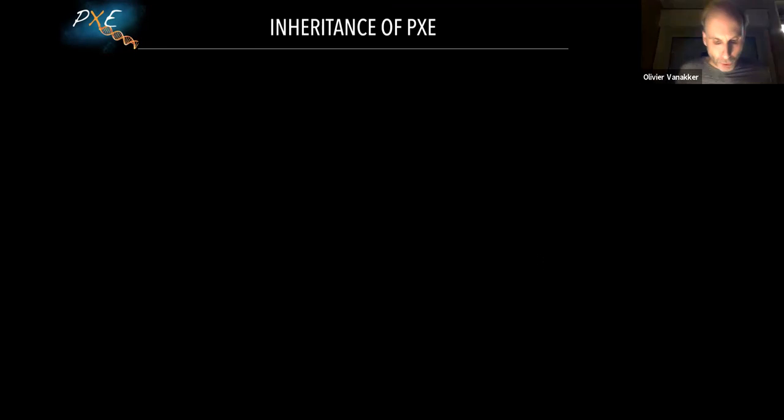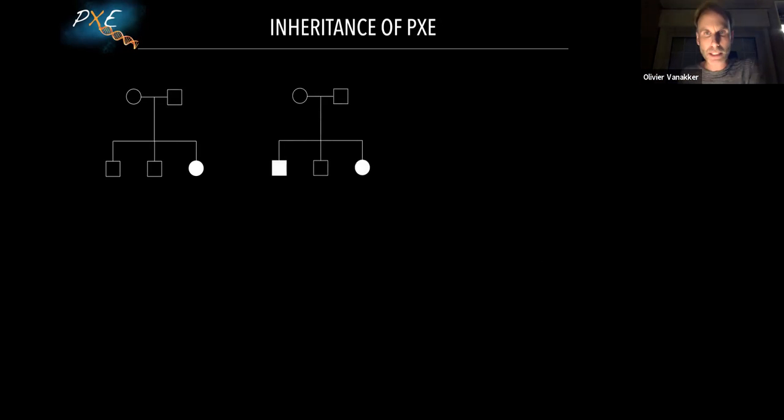Now, if we look at the inheritance of PXE, most families that I encounter, or patients that I encounter, have a family tree like this, where you have a single individual, which is marked in white here, but brothers, sisters, parents, everybody else is healthy. There's just one. Besides that, there are other families where you see that there are multiple affected patients in the same generation. So, for example, in this case, a brother and a sister marked in white who have the disease. The parents are healthy, and there's another healthy brother in the middle there.